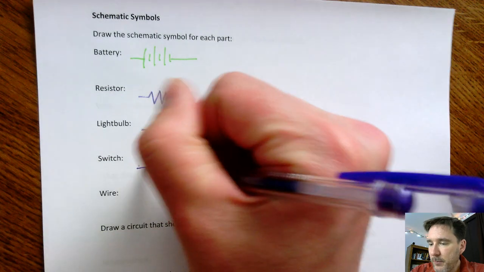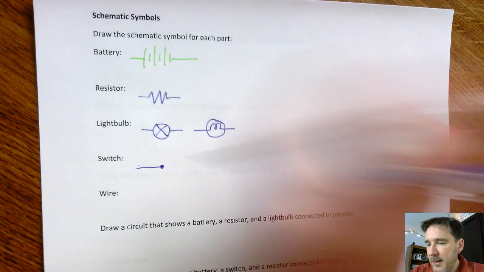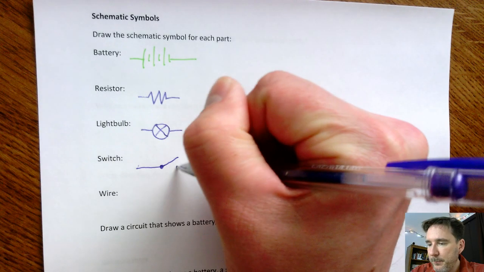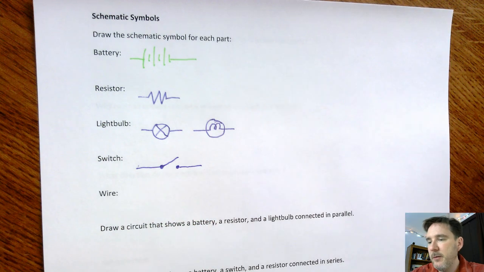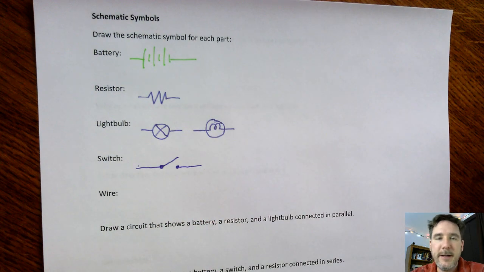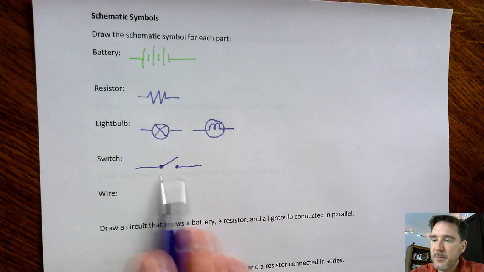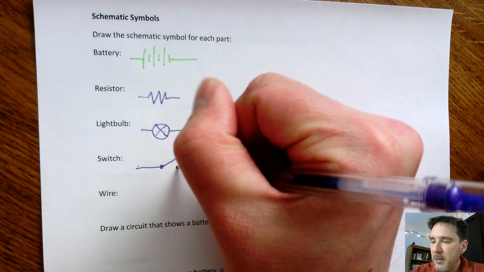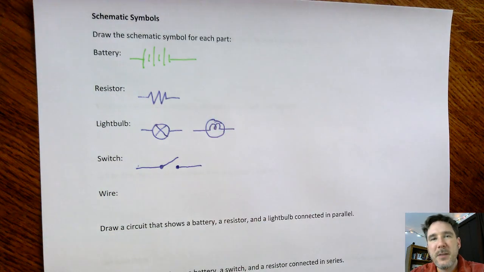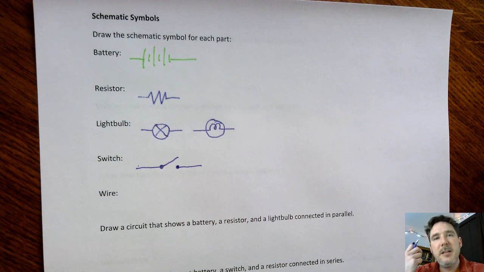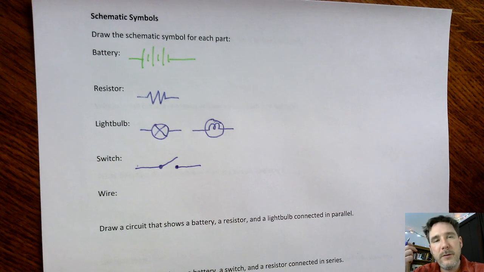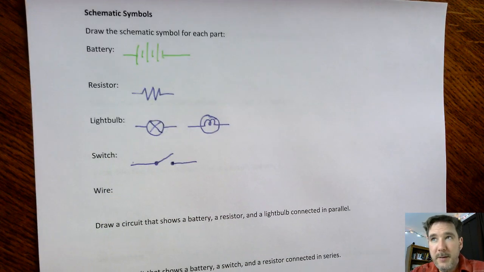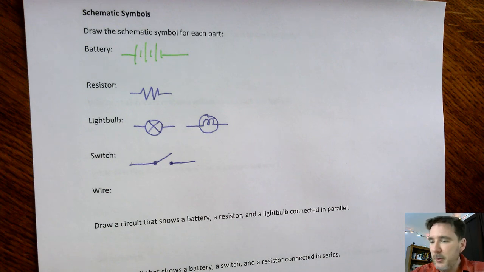A switch. You don't have to put these little dots like I did, but the dots are kind of helpful. They're not strictly necessary for us now. If you get into more detail later, I would say that you're going to want to include these little dots, because it just makes things so much cleaner and neater. And that's the whole point of a schematic diagram, to clearly convey what you're trying to do.